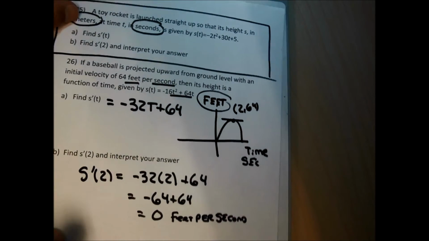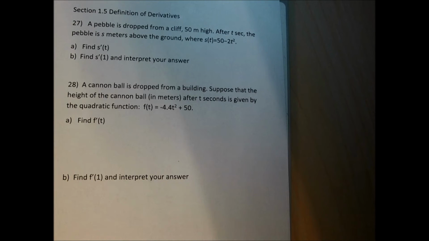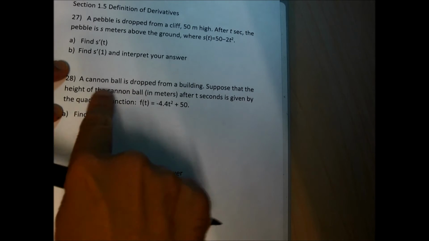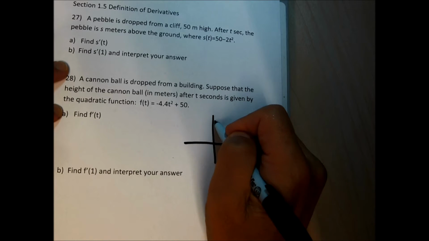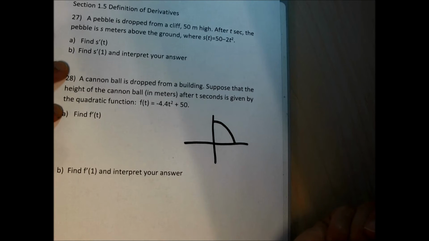All right, so I'll move on to the page that has 27 and 28. We did this problem again. You did 27 in section 1.4, except we didn't find a derivative, but we worked with the same scenario. The word problem for 28 says a cannonball is dropped from a building, and I drew a picture like this. The cannonball was dropped from a building, and eventually it goes down and hits the ground.